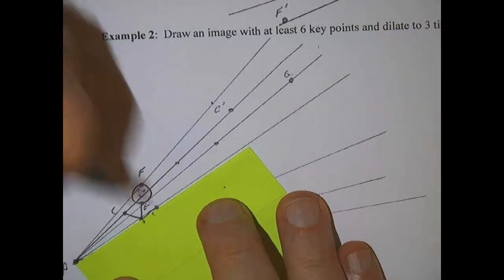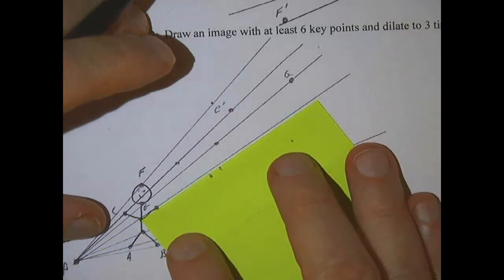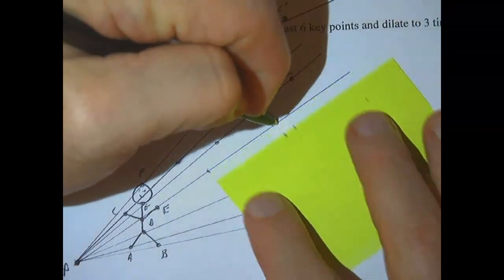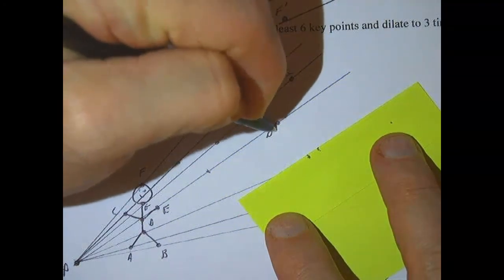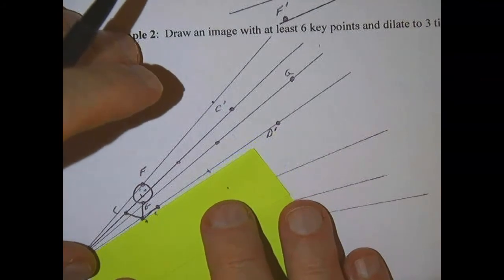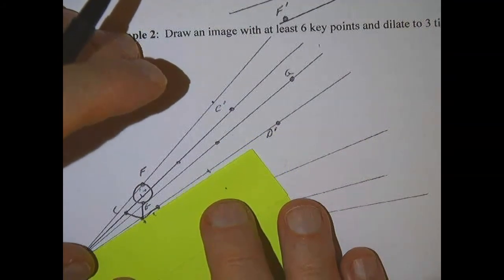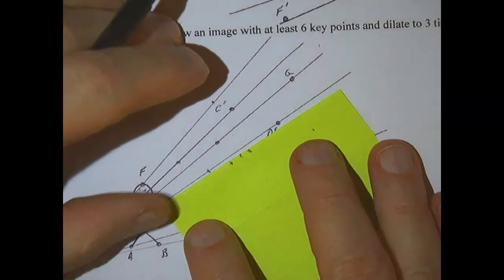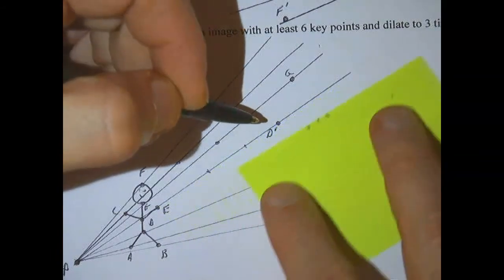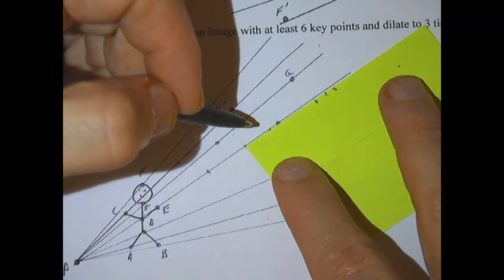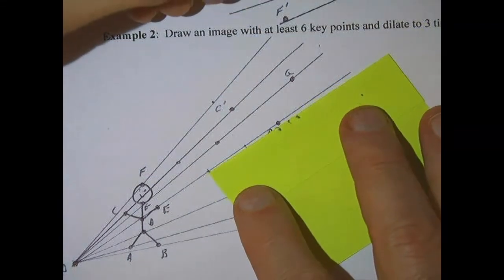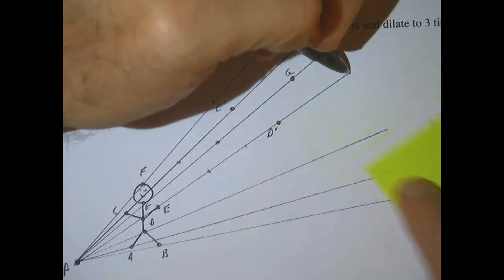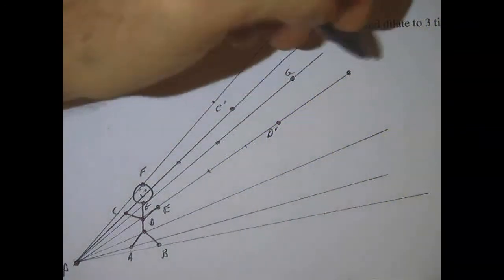So D would be this far in my original. So I go 1, 2. So there's my D prime. And then E prime, even though it's on the same line, I've got to record it. I've got to still dilate it. So right there. And then there's 1 here. And then 1 more here. Uh-oh, I forgot which one it was. There, it's that mark. Okay. So right there. So there's my E prime.